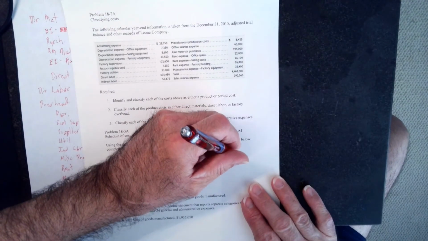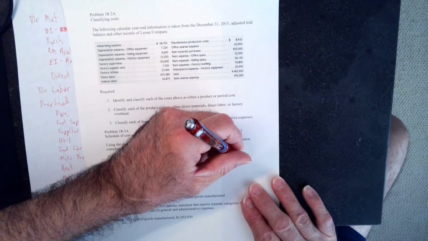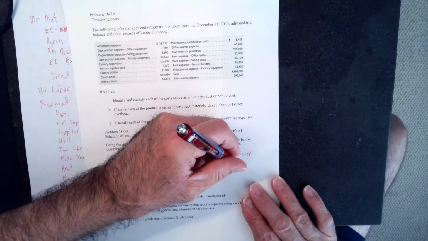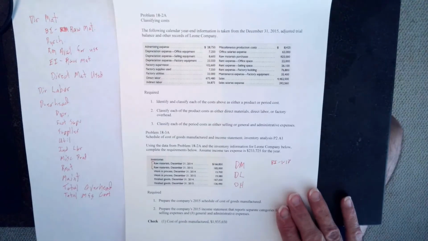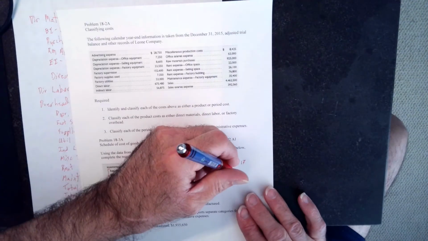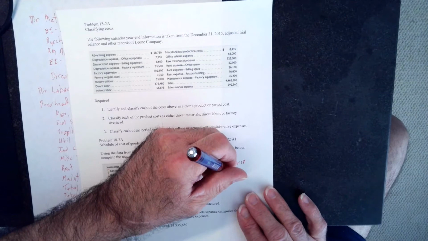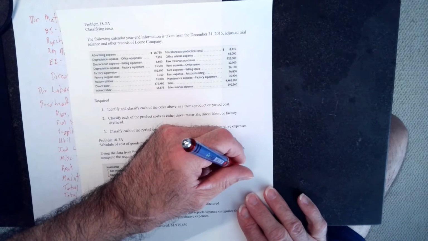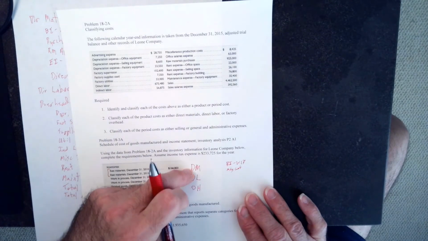I have a beginning inventory for work in process, WIP. I add in my manufacturing costs, and my manufacturing costs are going to be, guess what? Direct material, direct labor, overhead.